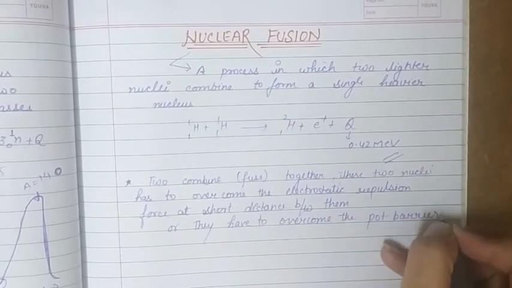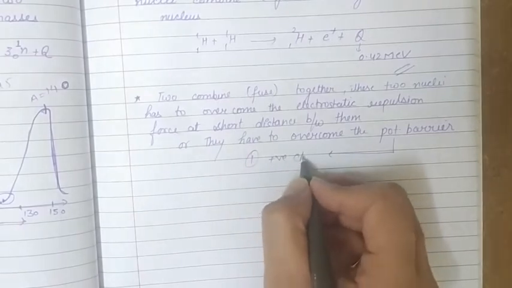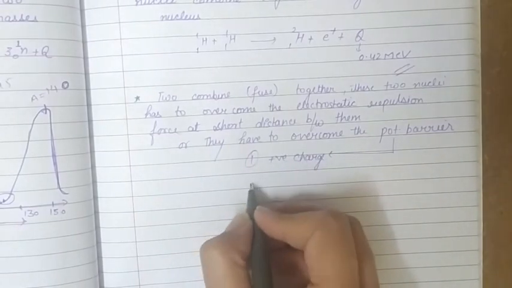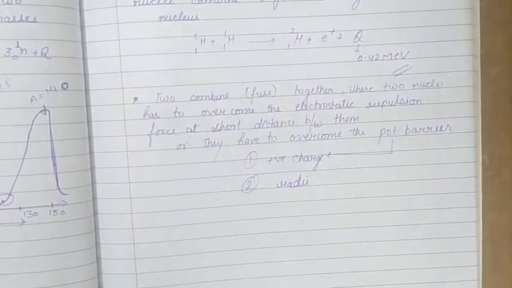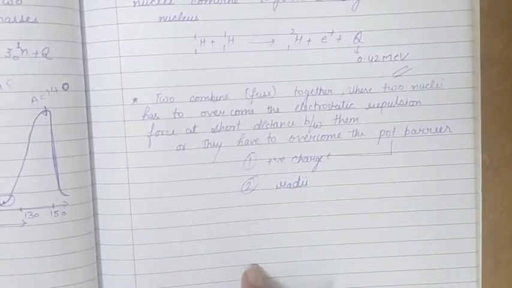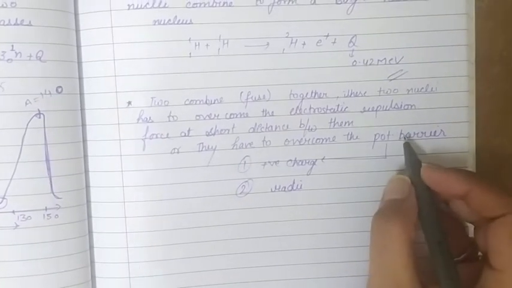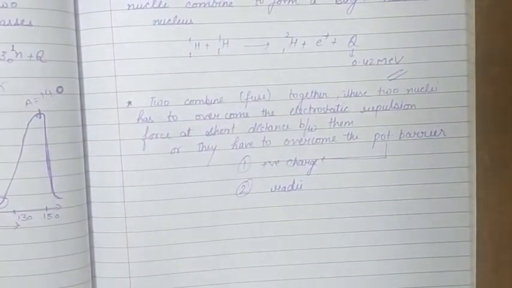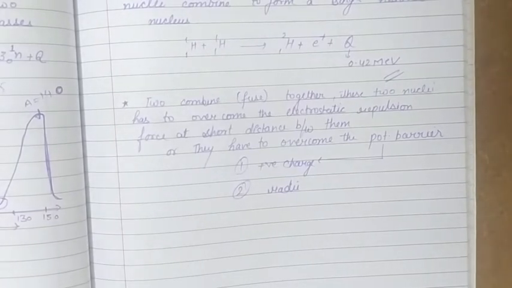The extent of this potential barrier depends on two factors. The first is the positive charge present on the nucleus, and the second is the radii of the colliding nuclei. These two factors affect the potential barrier. If this potential barrier is strong, it takes more temperature and pressure to overcome it.